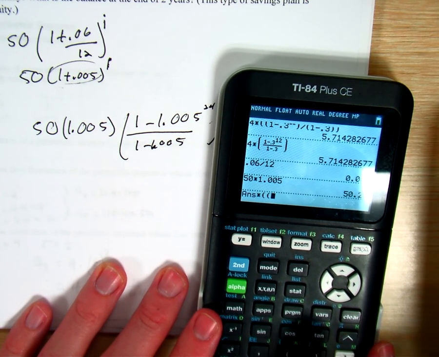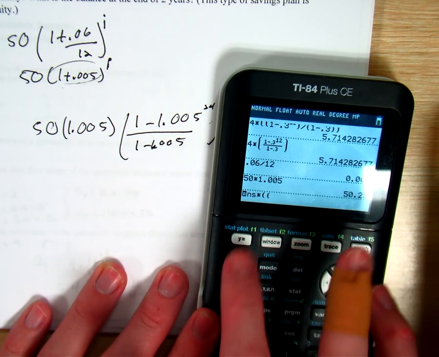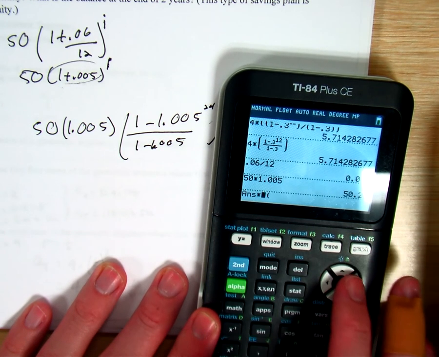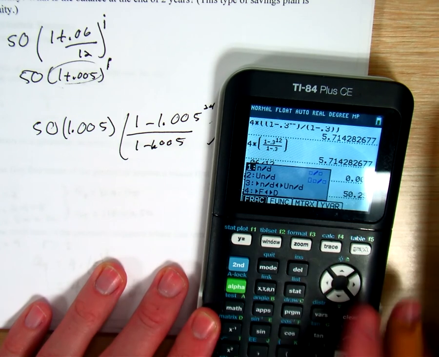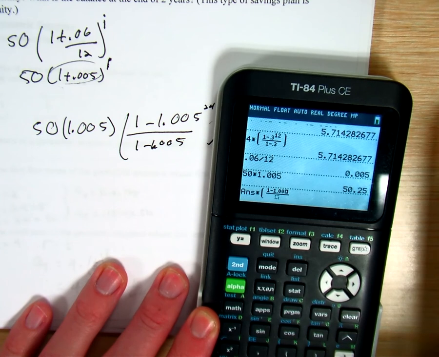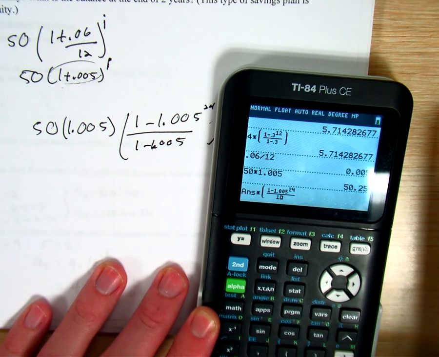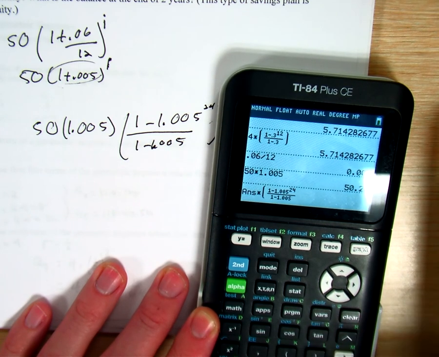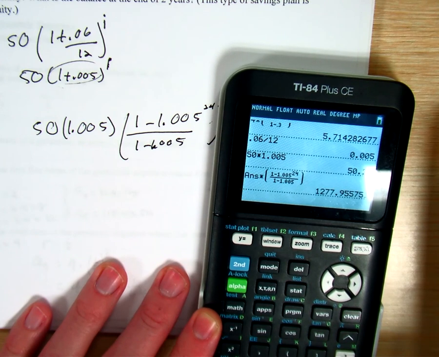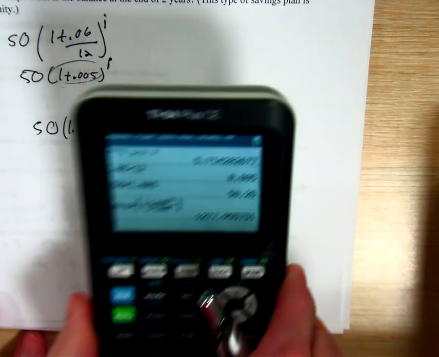I'm going to go with my double. Well, we'll go with the more... No. Delete. We'll throw in the fraction bar there. And what do we get? $1,277.96.